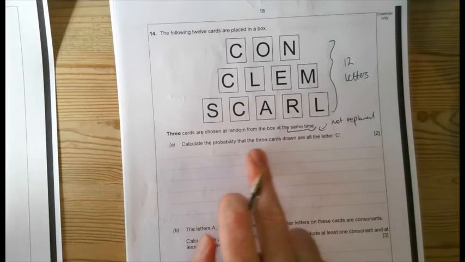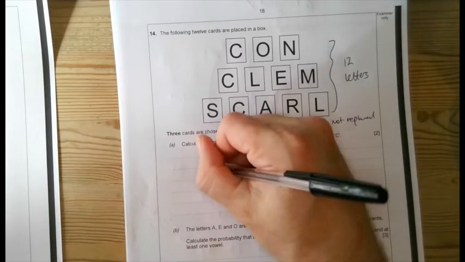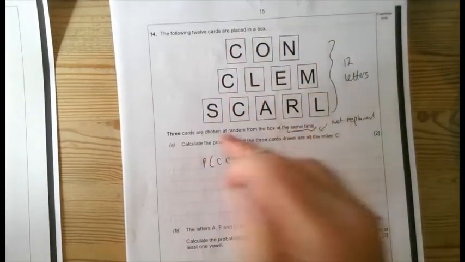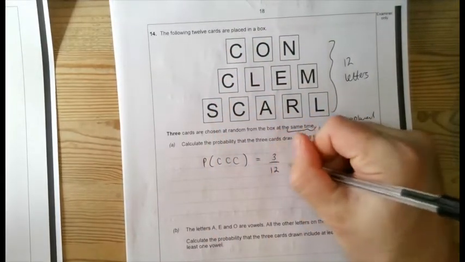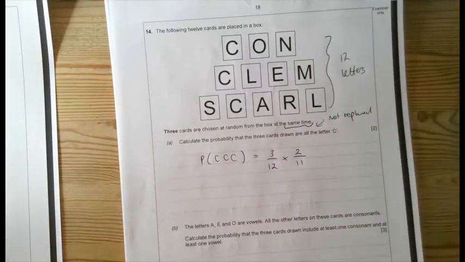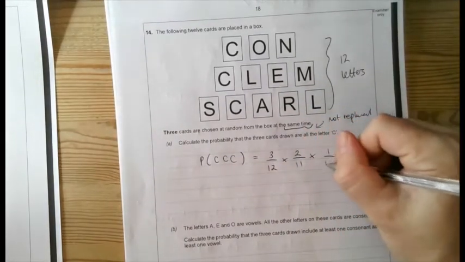Calculate the probability that all 3 cards are drawn with the letter C. So I'm looking for the probability of getting C, then C, then C. Chance of me getting C the first time was 3 out of 12. Times by get another one. There's 1 less C, I've got it in my hand. 2 out of 11. Times it by 1 out of 10.